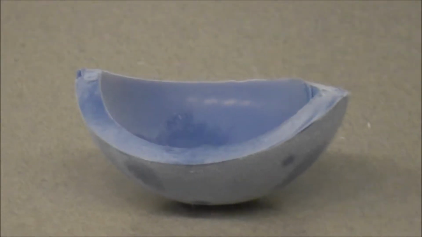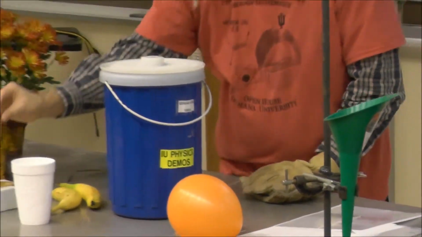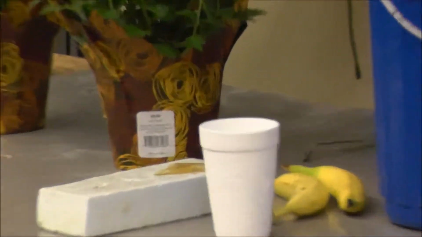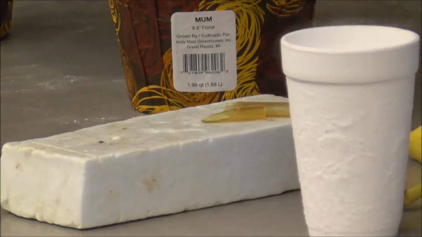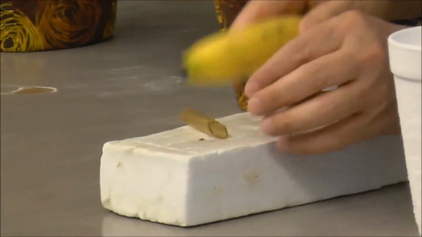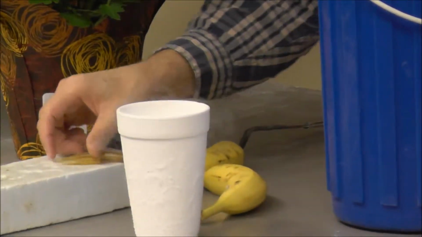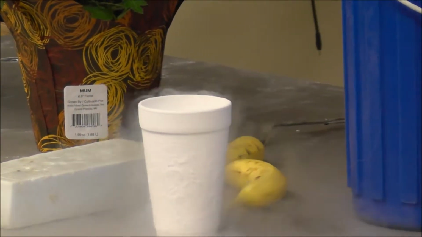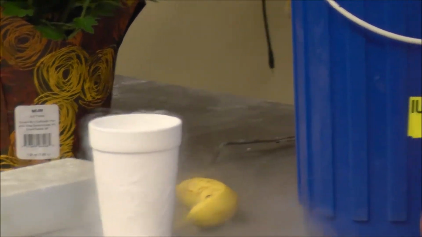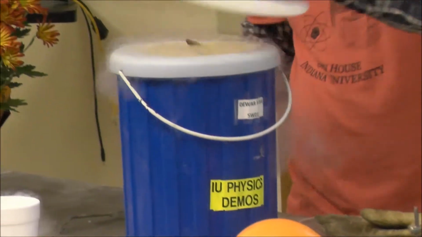So another fun thing we can do with that concept is we have some little rubber tubing, and we have some nice bananas here, and we have, that's not working out very well, is it? So let's cool those off, and let's cool off this banana.